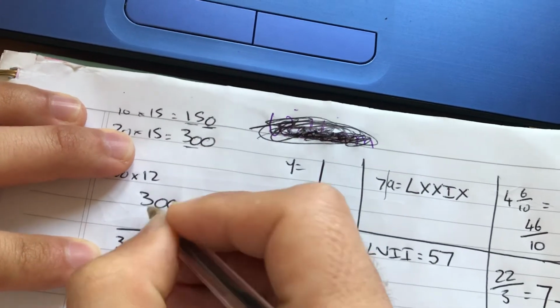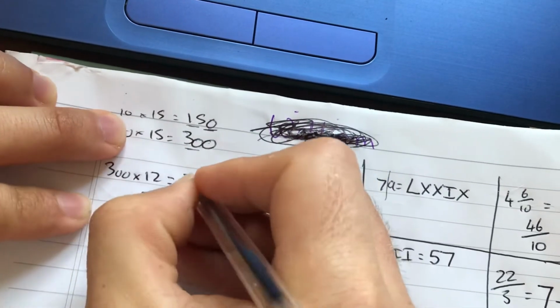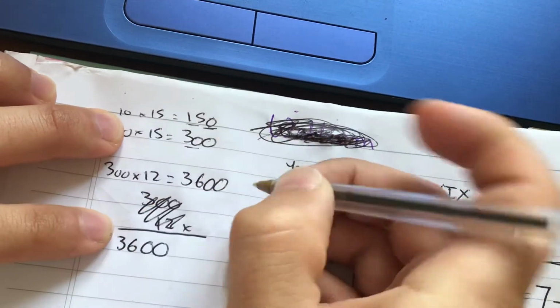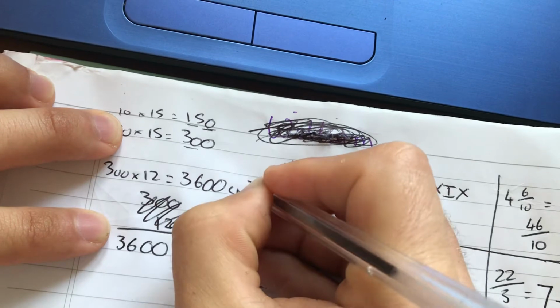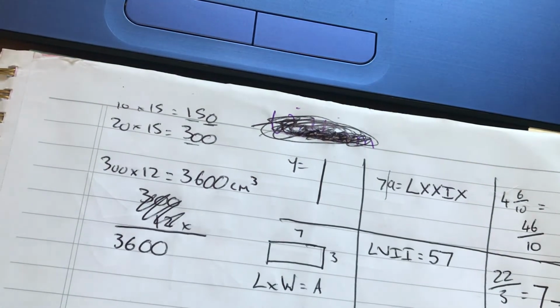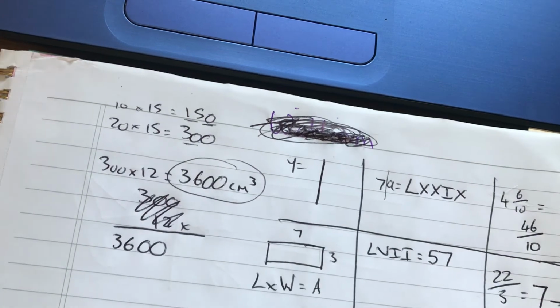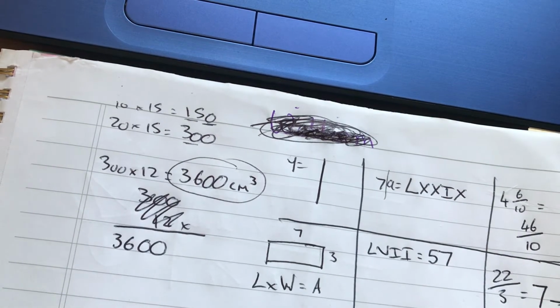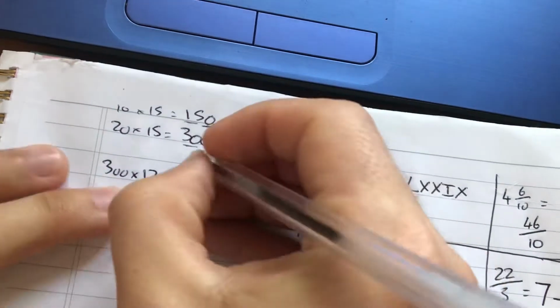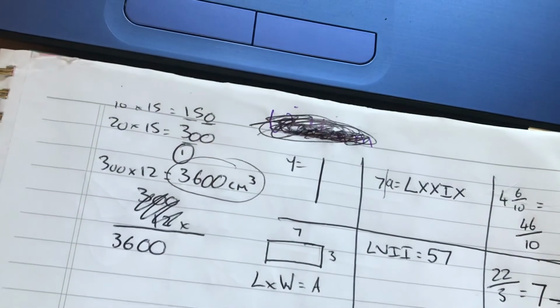Bung 2 zeros on the end. Don't want to do that at all. So that first one actually doesn't require any written calculation at all. Okay? You've got to start thinking like that. Don't just see volume and write a long multiplication out. Look for some number patterns. So that was number 1, 3,600 centimetres squared.